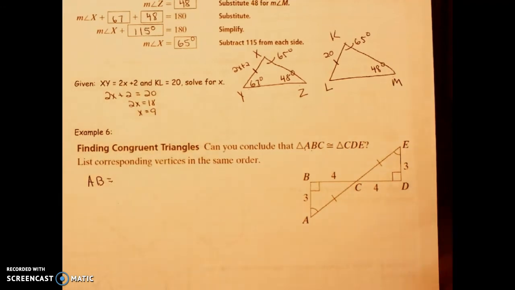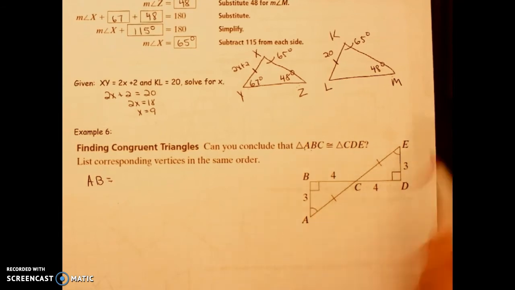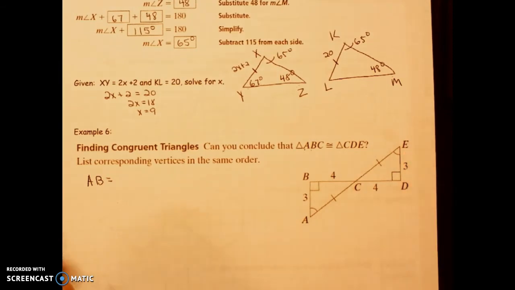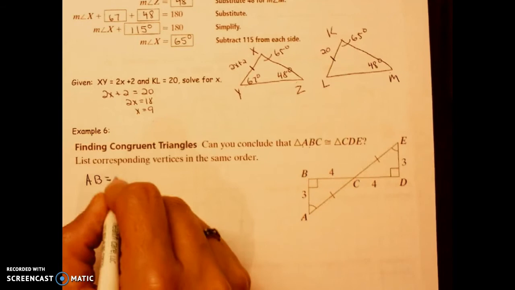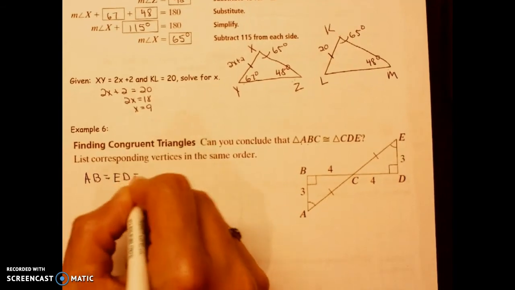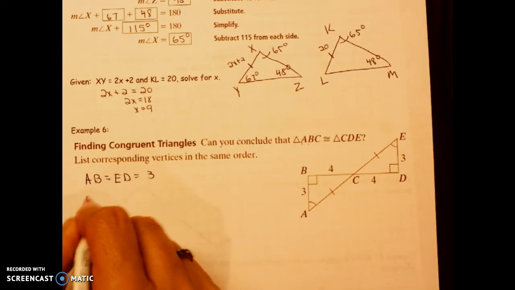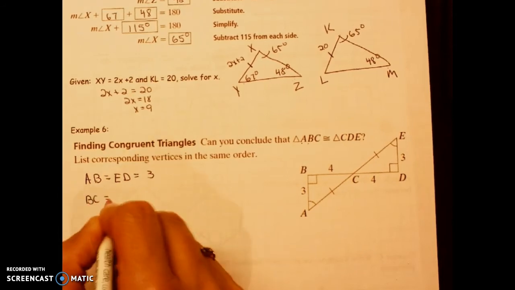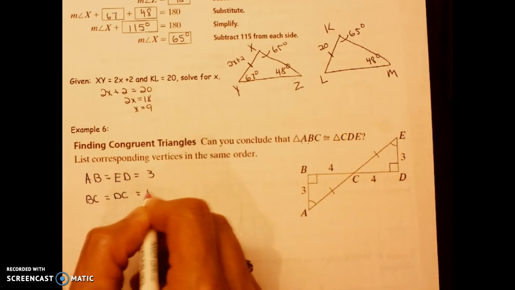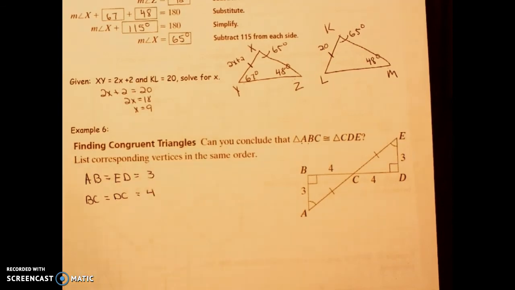What I'm looking at is AB is 3 units, and it looks as though the corresponding segment with that is ED. So I'm noticing that AB is equal to CD, and they are both 3 units. Then I'm noticing that BC is equal to DC, and both of those are 4 units.